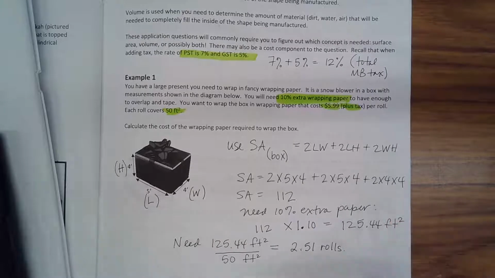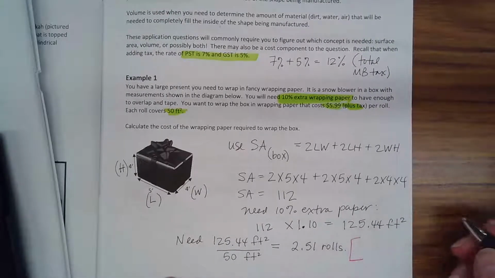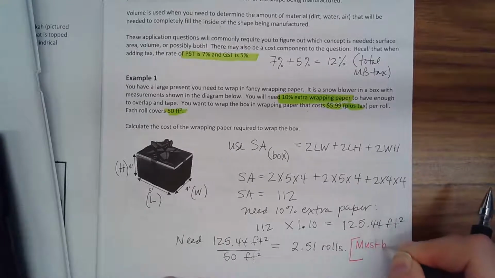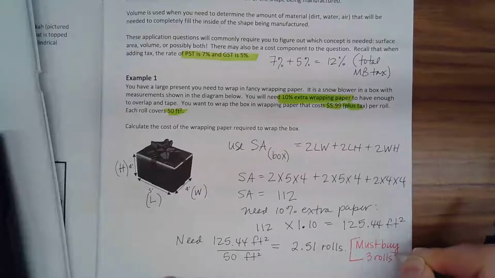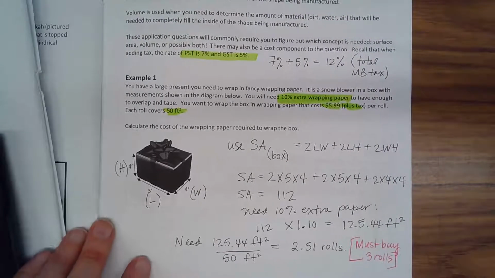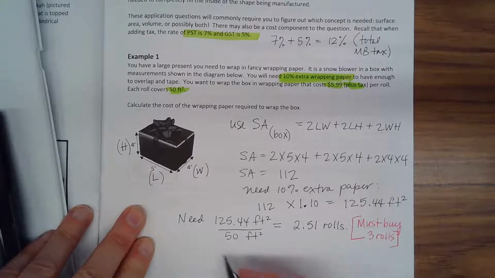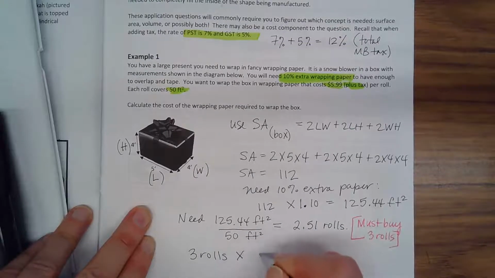So this is an important concept in the applications. You can't go to the store and buy 2.5 rolls. So you must buy 3 rolls. That's where applications require a little bit of common sense too, right? So 3 rolls times 5.99.